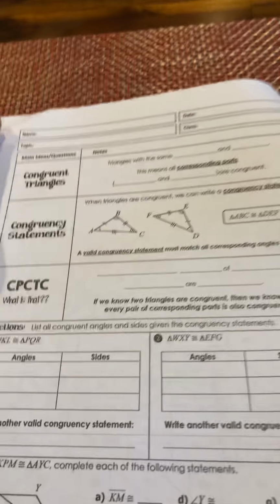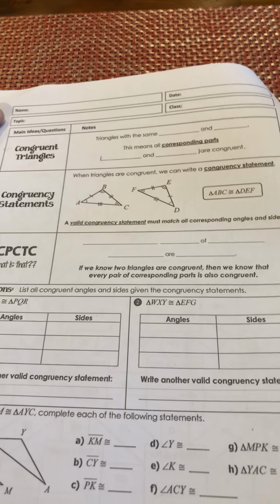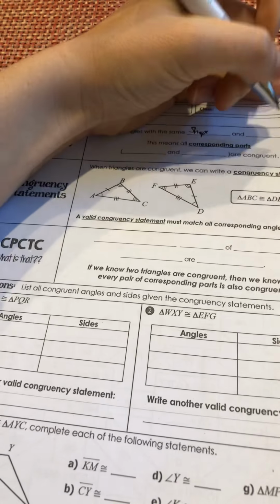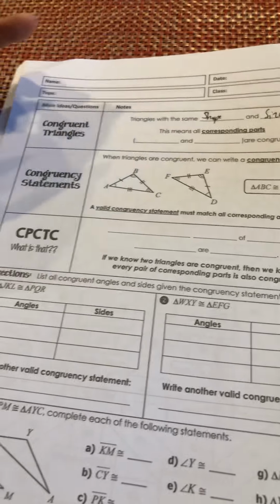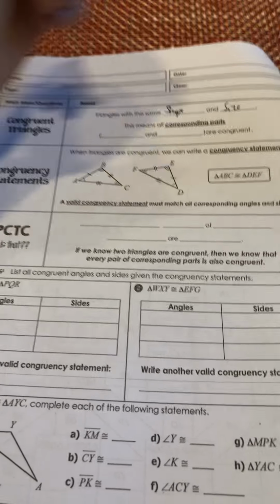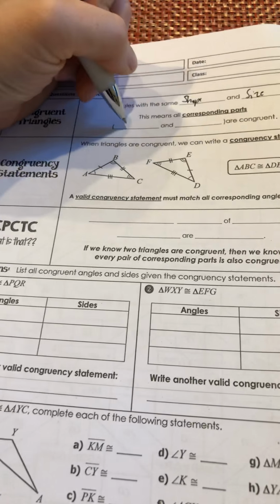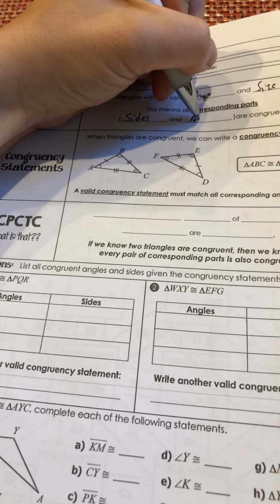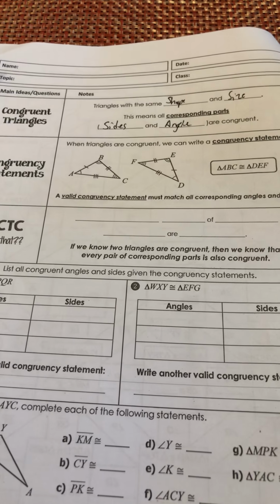So there's talking about congruent parts. Next thing we're going to look at is mapping statements. Well, not mapping statement, congruency statement. Okay. So here's the actual notes for the day. Triangle congruence. Triangles with the same shape and size are congruent. Okay, this means all corresponding parts, sides and angles, are congruent.